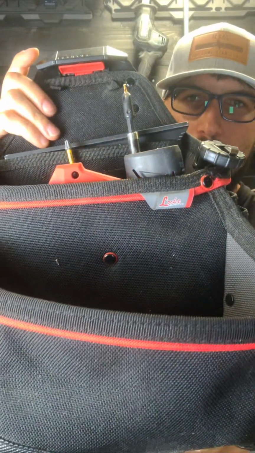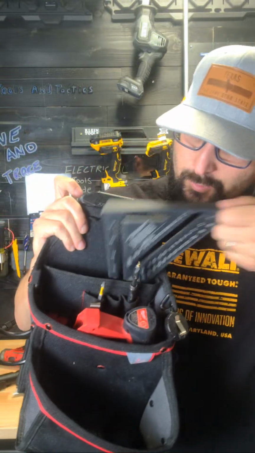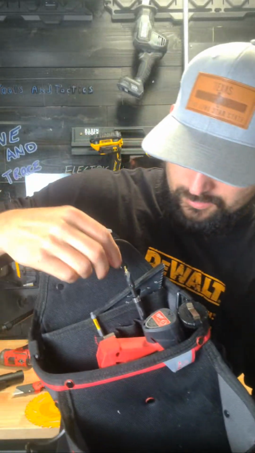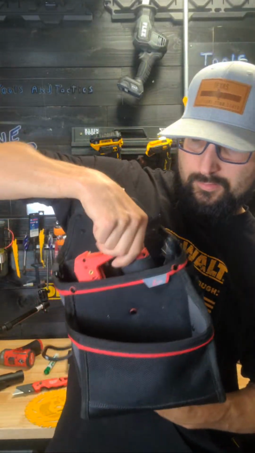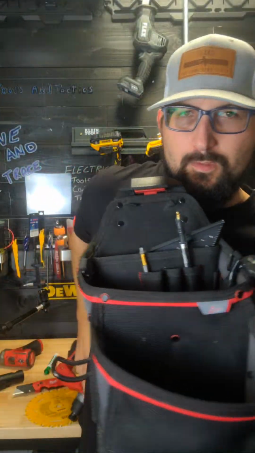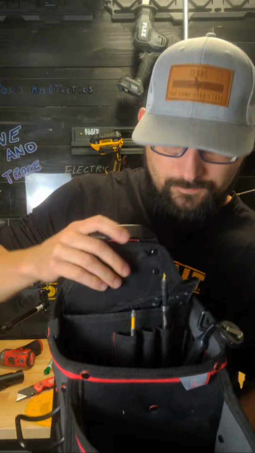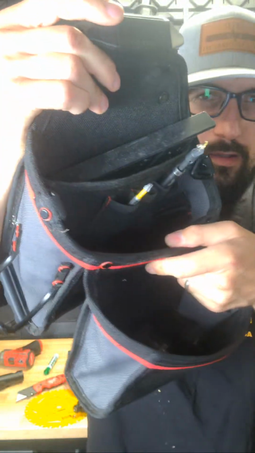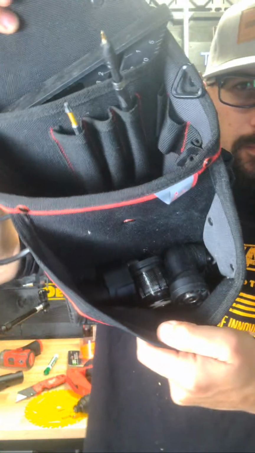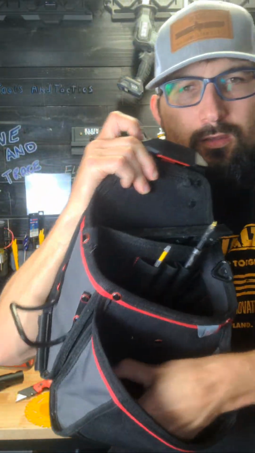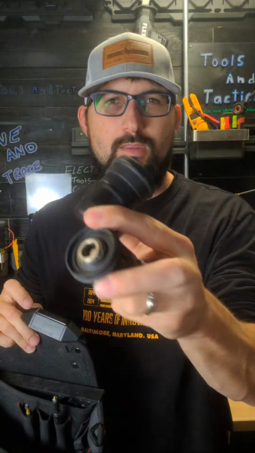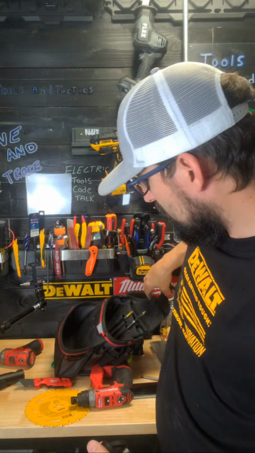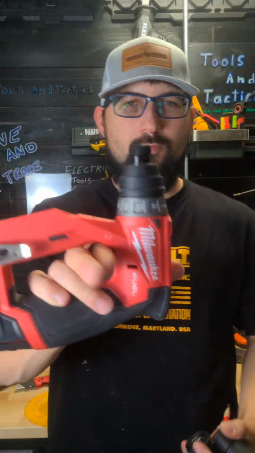It's called a Pro Lock right here. And it's got a speed square slot in the back. It's got your bit storage right here. It's got more pockets on the side, on the inside. And then it's got a nice pouch here. I've got the adapters for the installation driver here.